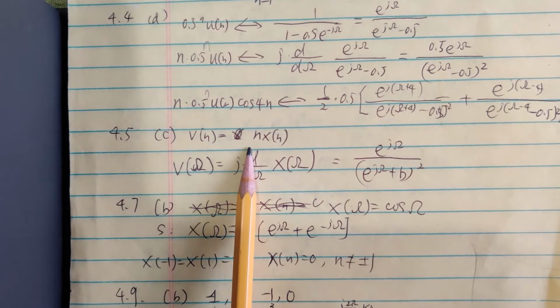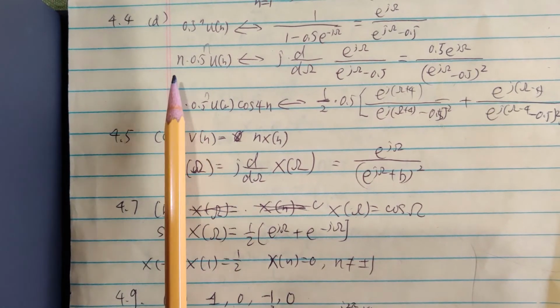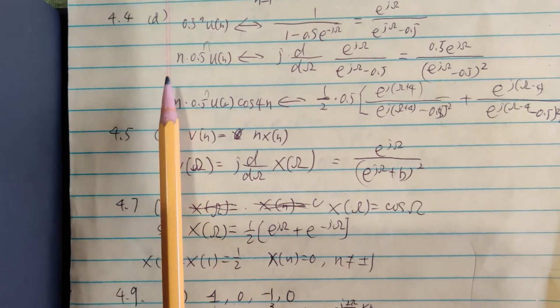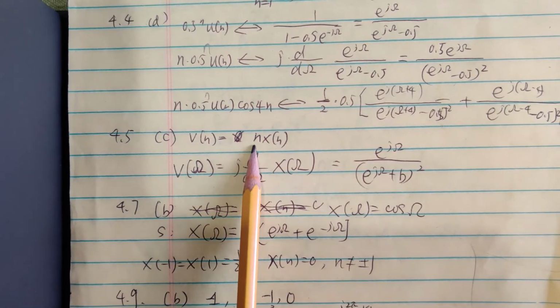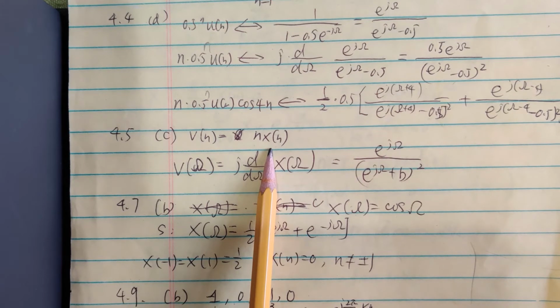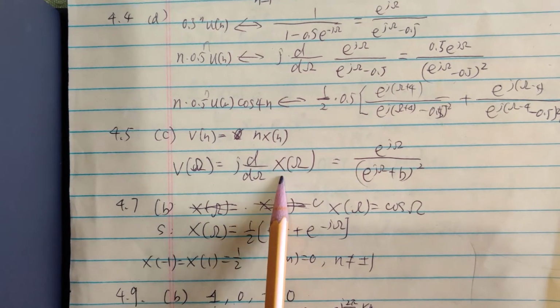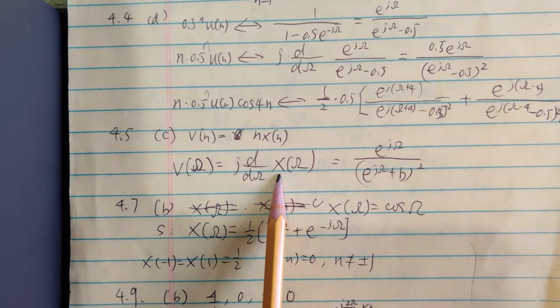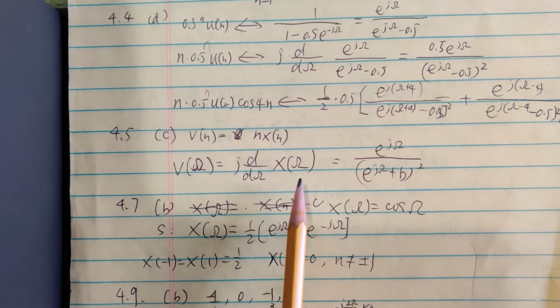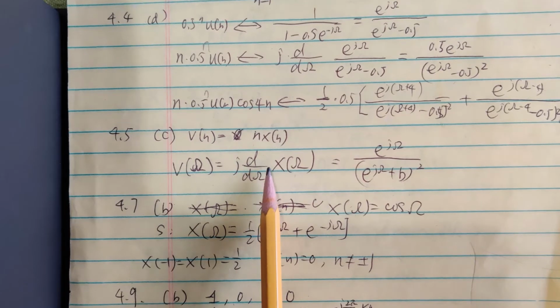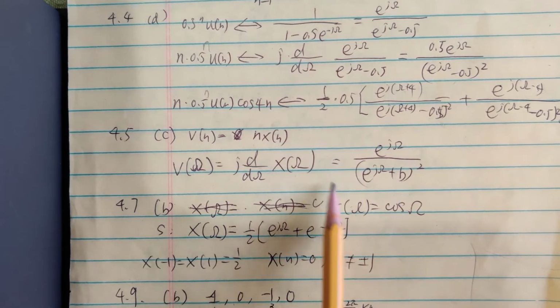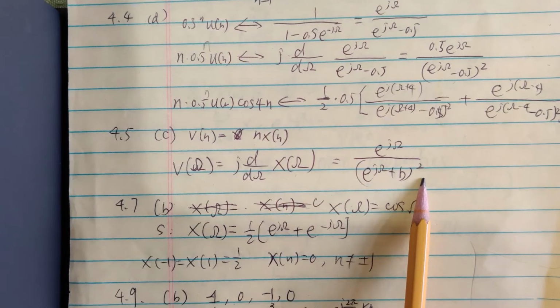This is the property we use just as we did for problem 4.4. So n times a sequence in the time domain becomes differentiation of the Fourier transform in the frequency domain. X(ω) is given from the problem. So taking d/dω of it, we have the final answer.